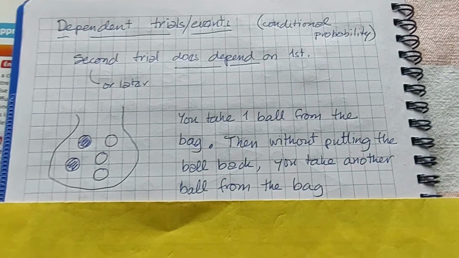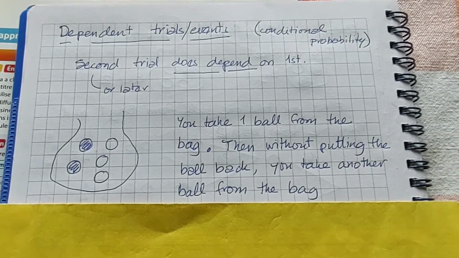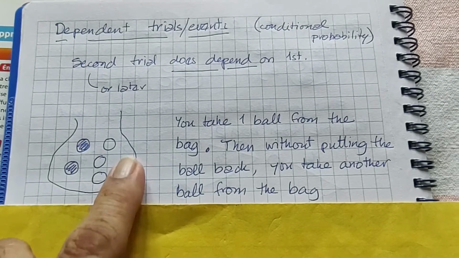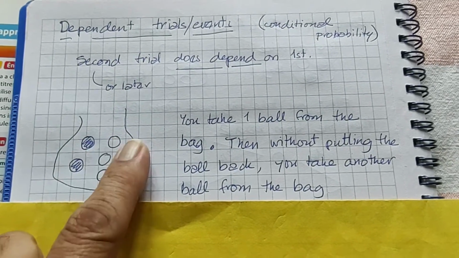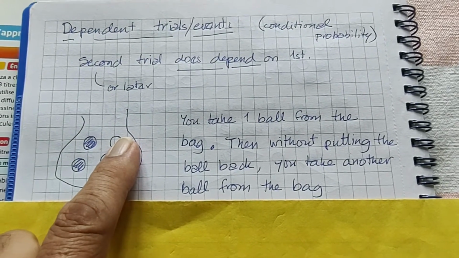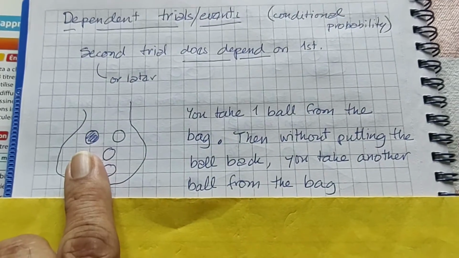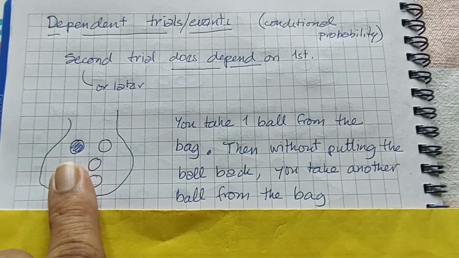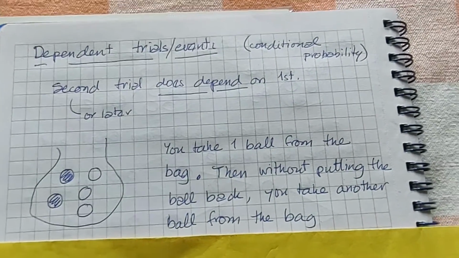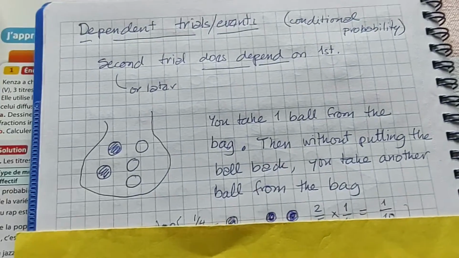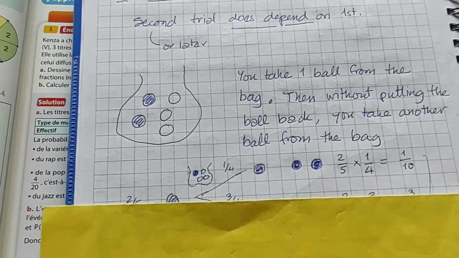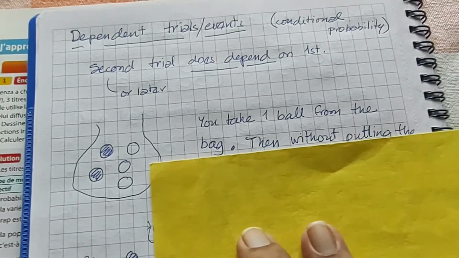In this case, because the condition of the bag will change depending on which color you take out first, the second part of the trial is dependent on the outcome of the first part, and this is what we will do. This is a simple way of looking at it. So let's do the first part.